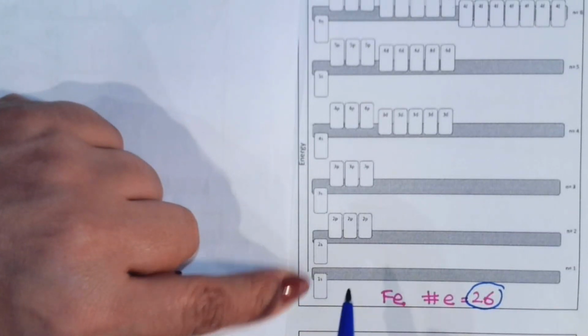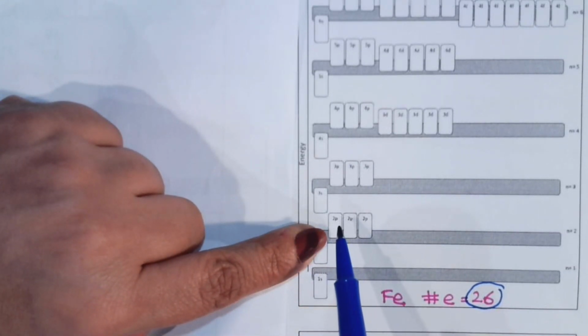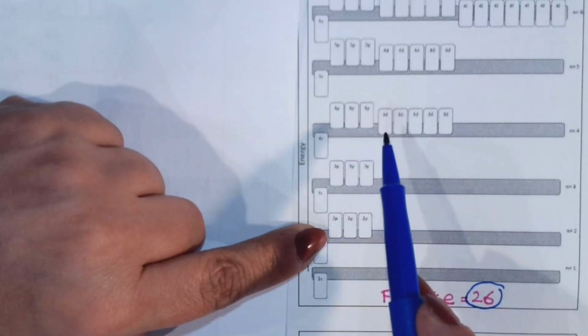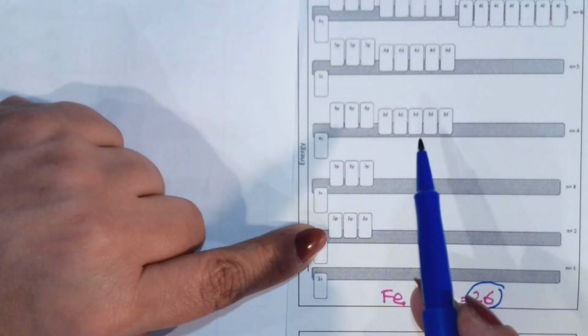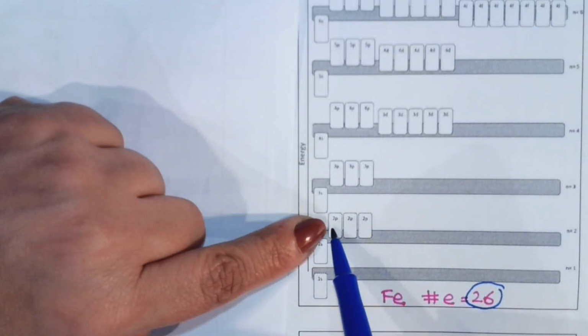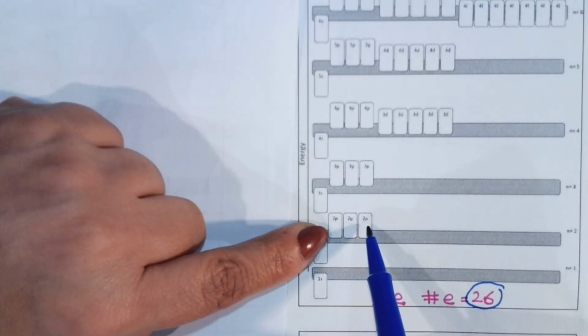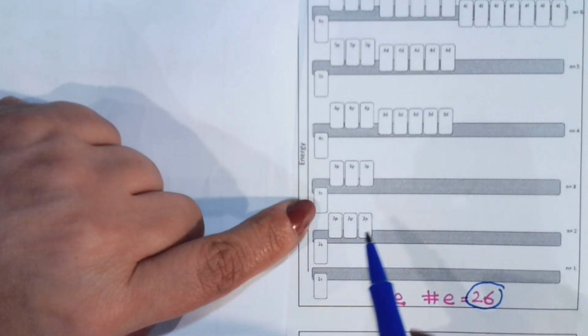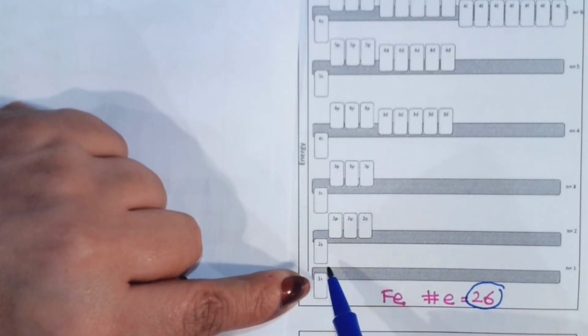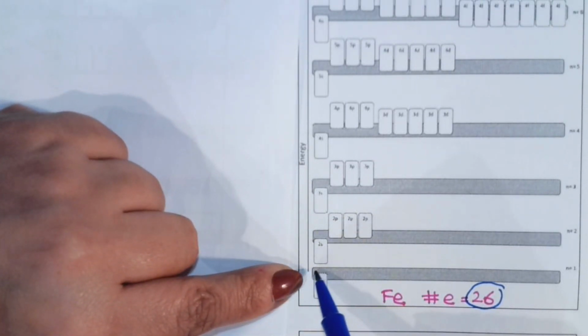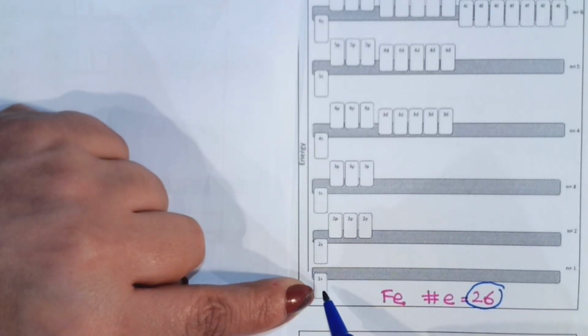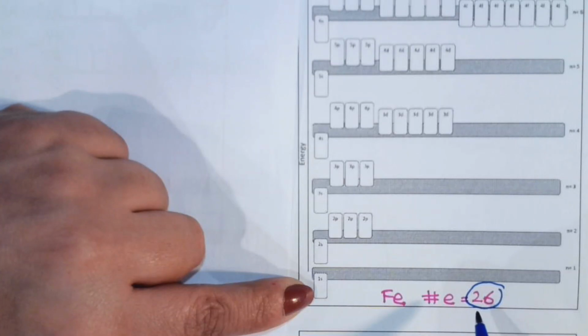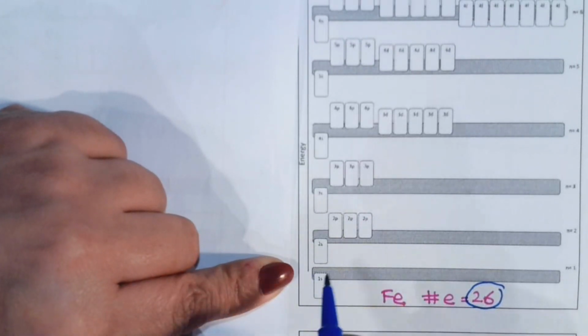Then Hund's rule is when you are placing electrons in a p sublevel or in a d sublevel or in an f sublevel, make sure that each orbital is singly filled first, then we pair, right? And Pauli's exclusion principle states that when we are putting electrons in the same orbital, they have to have opposite spin. So let's start and fill the orbital diagram for iron atom, which has 26 electrons.